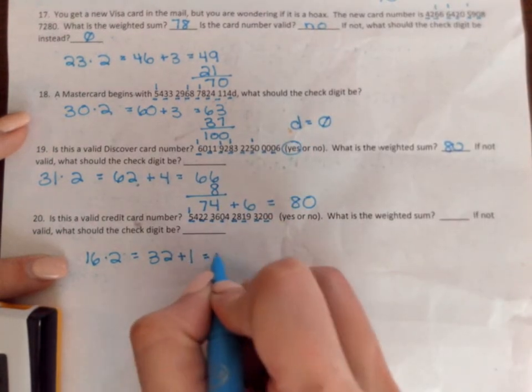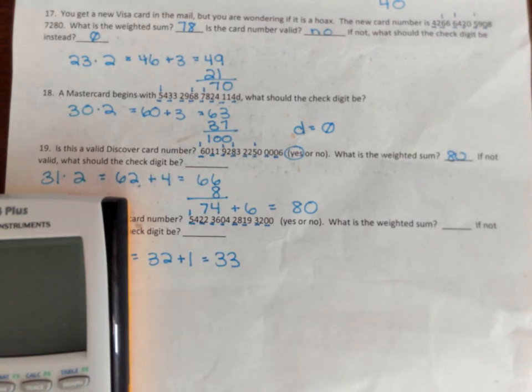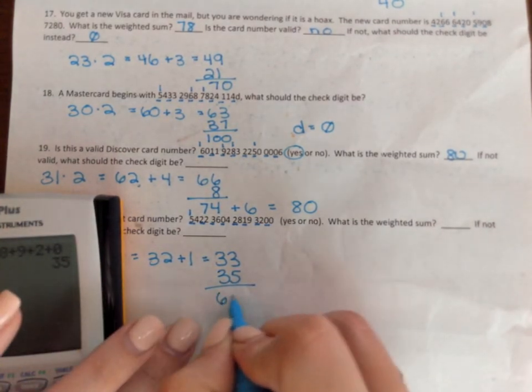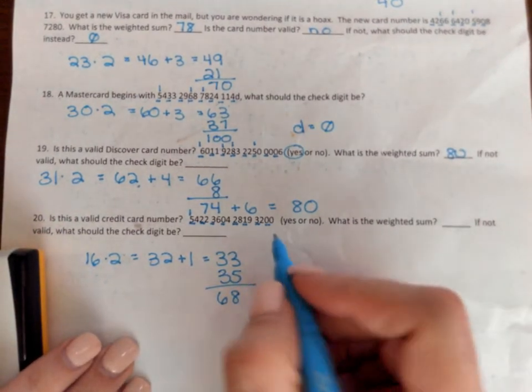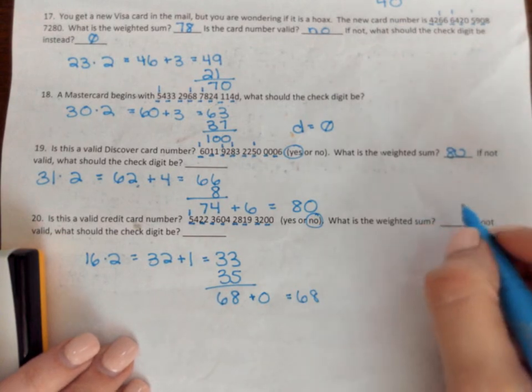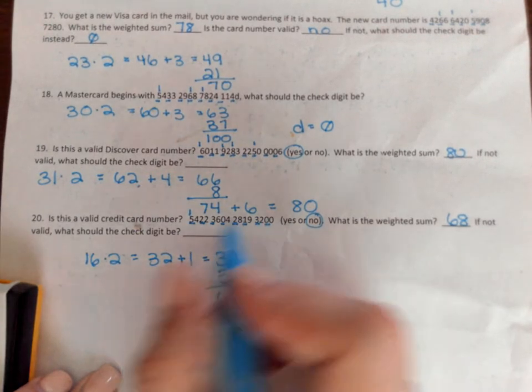So plus 1 gives me 33. I add up my even numbers. And we get 35. So together we get 68. The check digit was a 0, so that would have left you with 68. So is that a valid number? No, because the weighted sum is a 68. What should the check digit be? We needed to add 2 to get that to a 0.